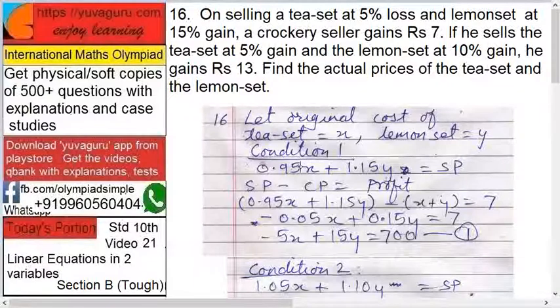5% loss means 100 minus 5, and 15% gain means 100 plus 15. This is the actual selling price after the profit and here after the loss. Okay. So 0.95x plus 1.15y equals the combined selling price of both, right?